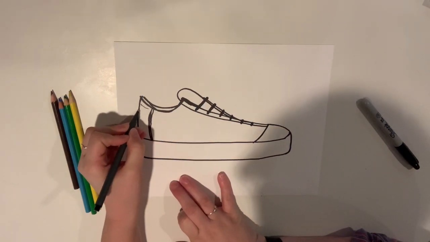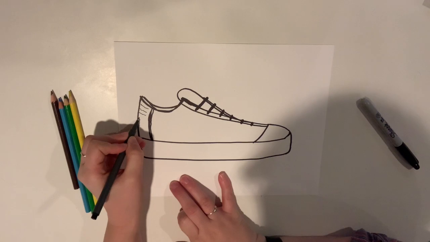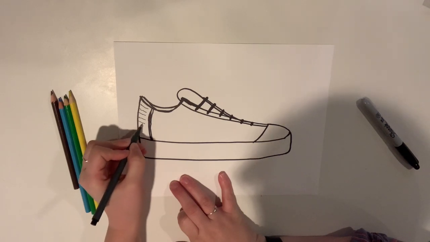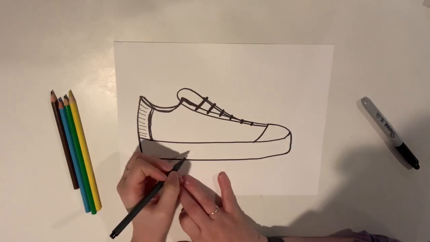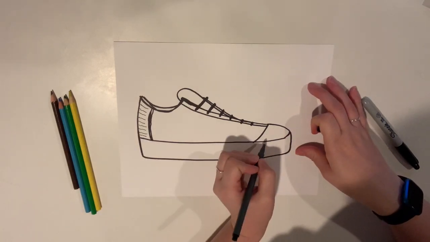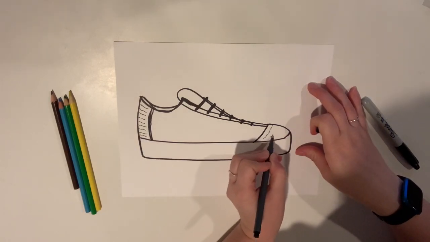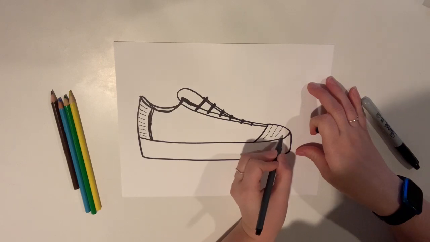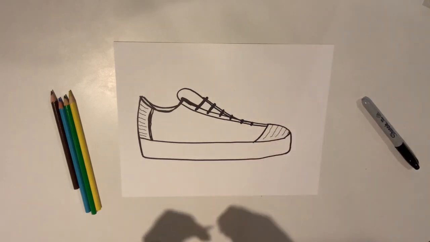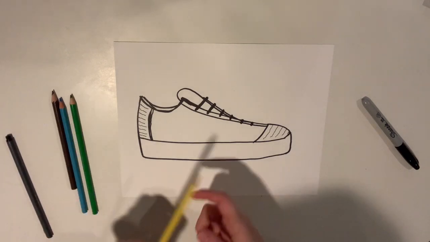So to show that in my shoe, I'm going to draw an example of what book pages would look like if this shoe was real. So if the shoe was real, I would want to actually glue down book pages, but because it's not, I'm just going to draw it as if this was actually book pages on my shoe.